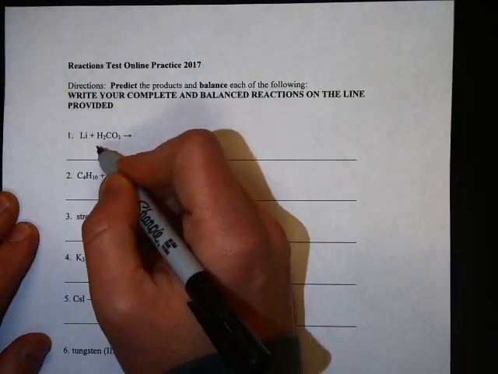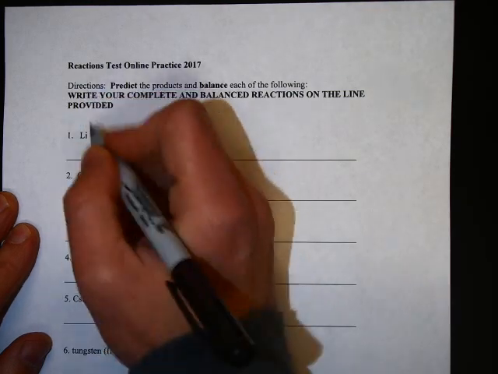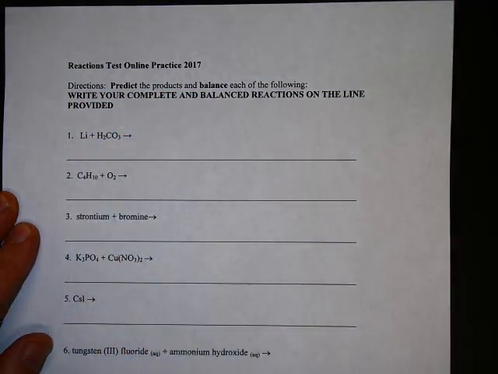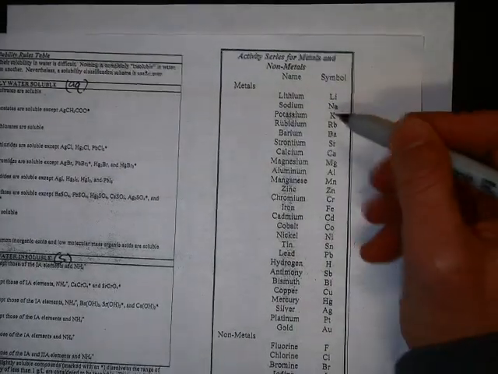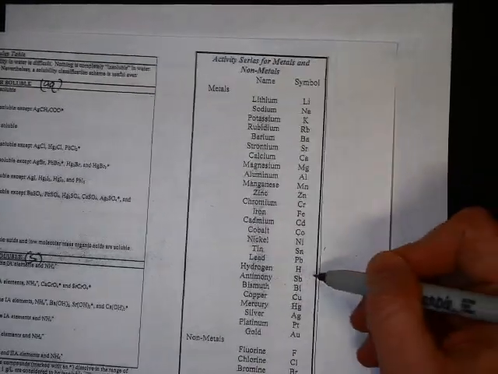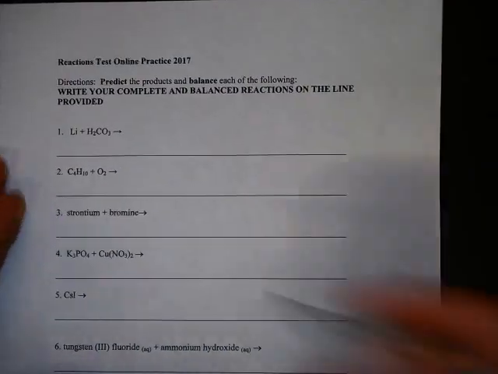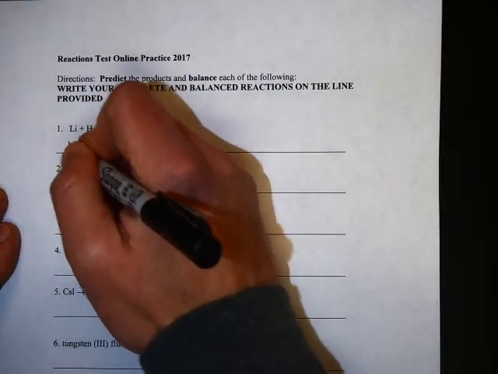This reaction here is a single replacement. Lithium replaces hydrogen. And you might want to just double check that it happens before you do anything. Is lithium above hydrogen on the activity series? And clearly lithium is the top. So this reaction does proceed. So let's write it down here nice and neat.